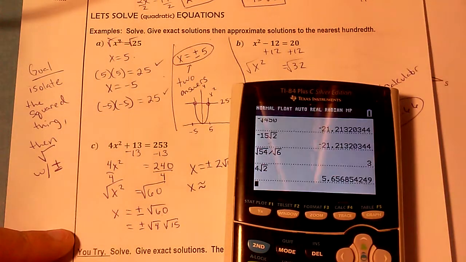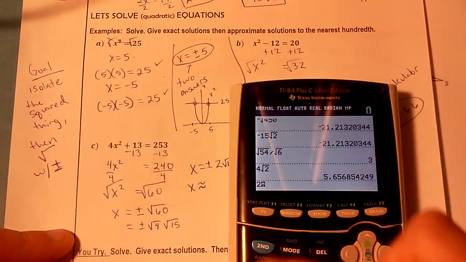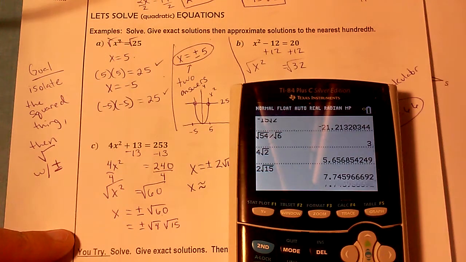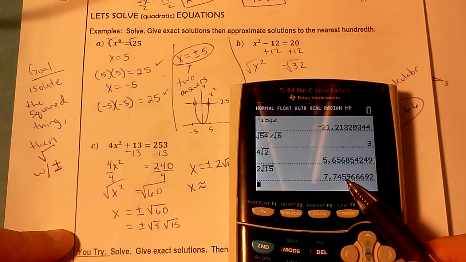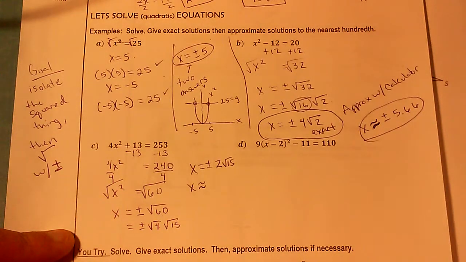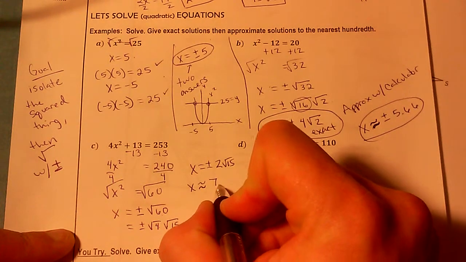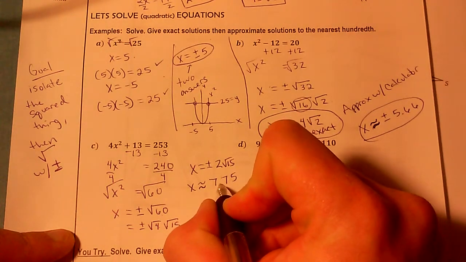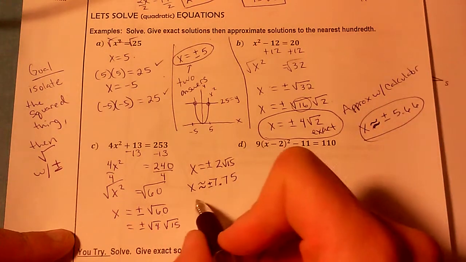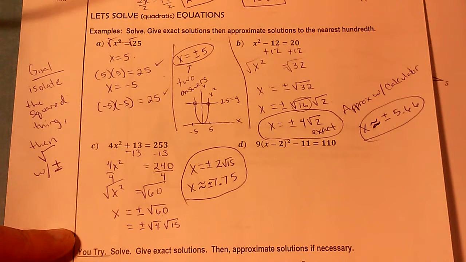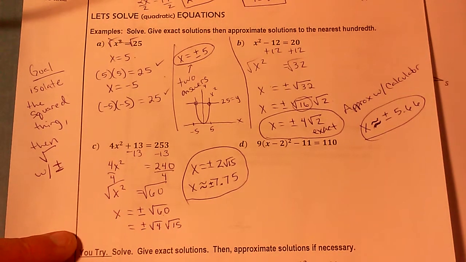Let's see what it is. 2 radical 15 is 7.75. Again, we're rounding up because the thousandths is 5 or above. So that tells us to round up on the hundredths. So 7.75. Oh, and I forgot my plus or minus. 2 answers. There we go. All right, one more, and then I'll have you try some on your own.